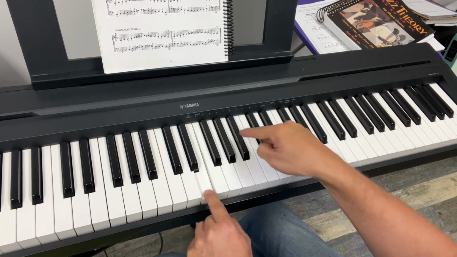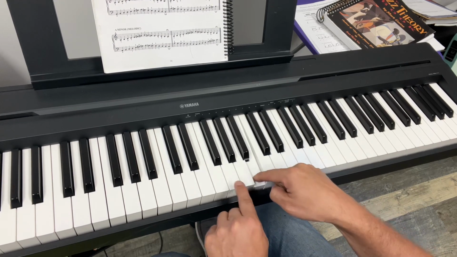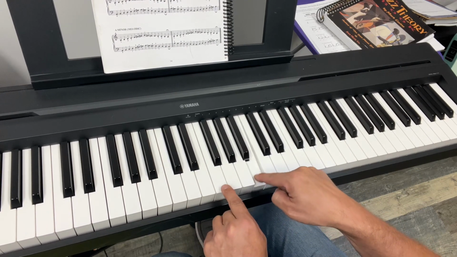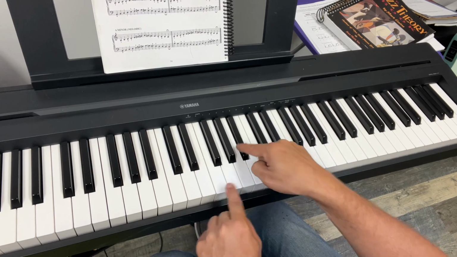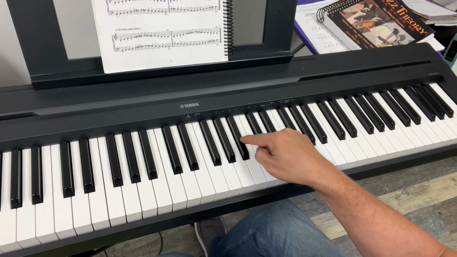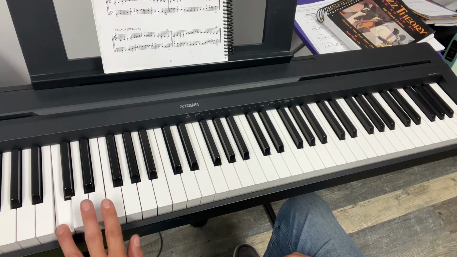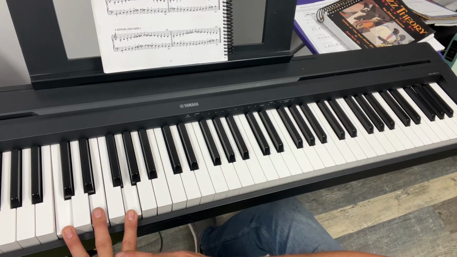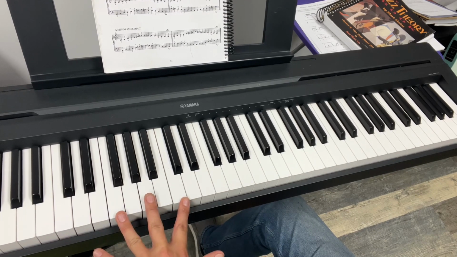If we played a B natural, it sounds a little too bright, too happy. That's why we really like that B flat there. So what we learned in that method is, out of these, we have majors and minors in the same keys.